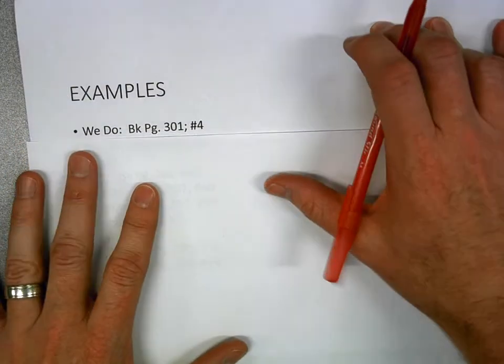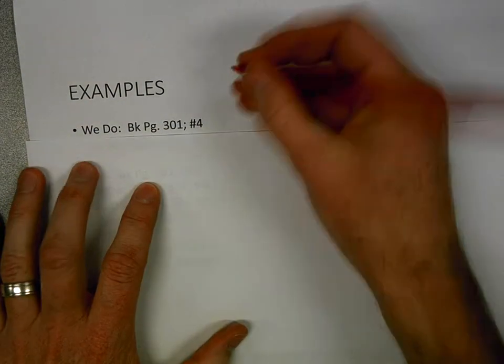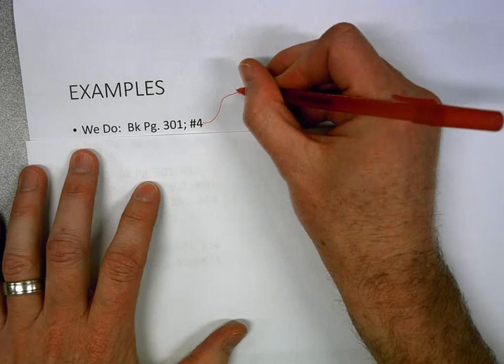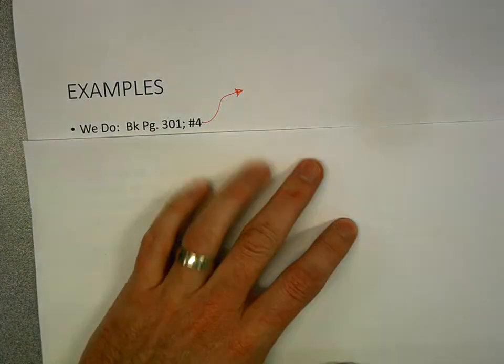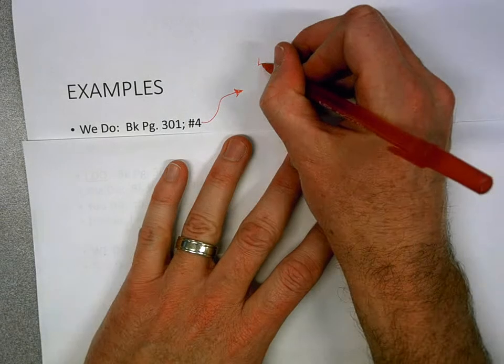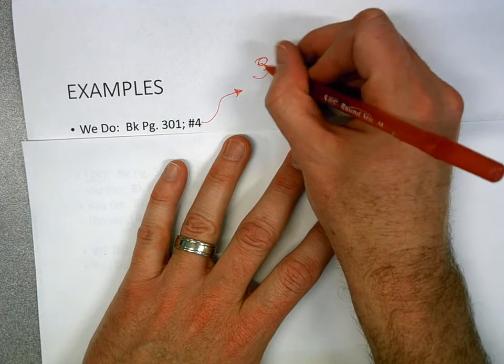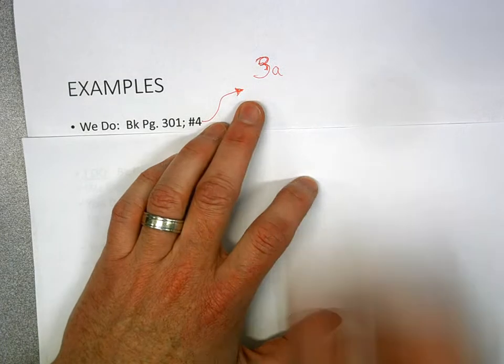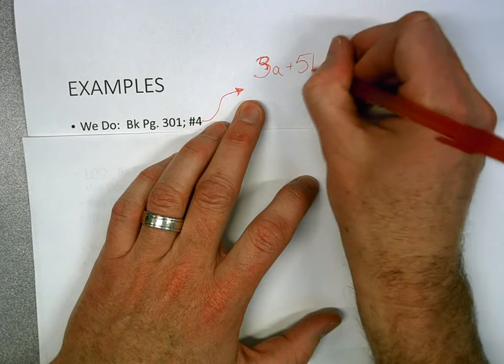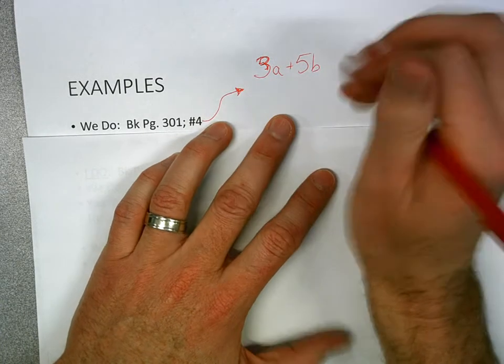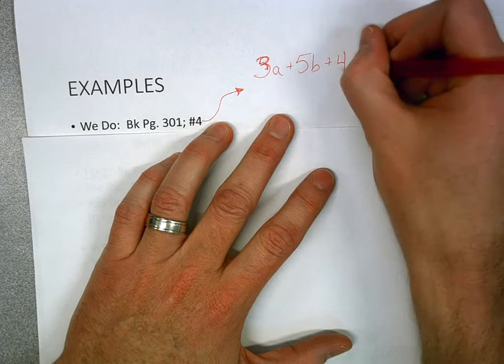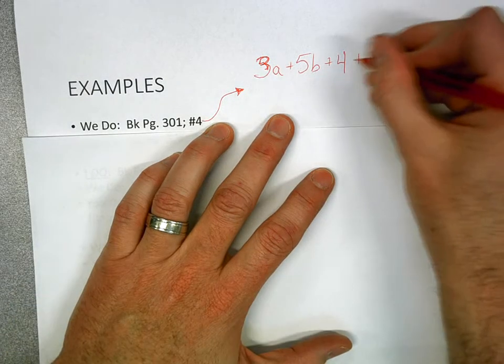Let's take a look on page 301 and look at problem number 4. Problem number 4 gives us 3a plus 5b plus 4 plus 6a.